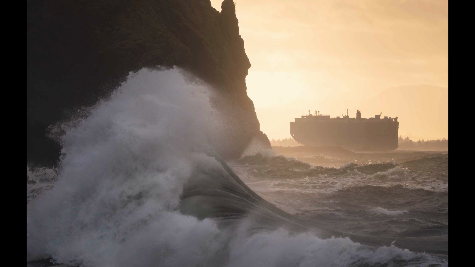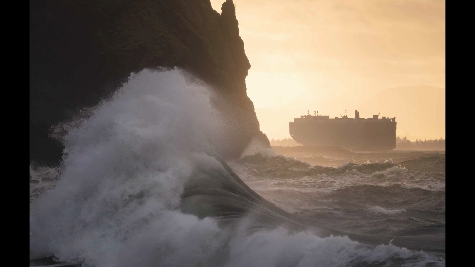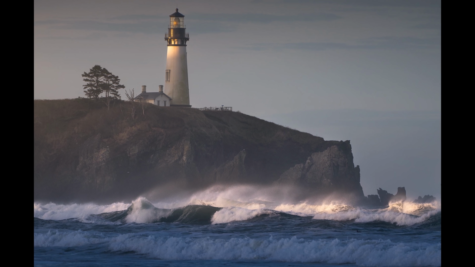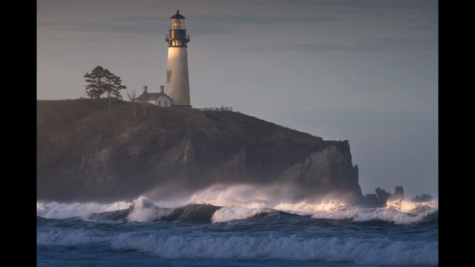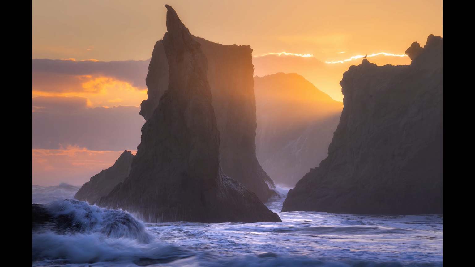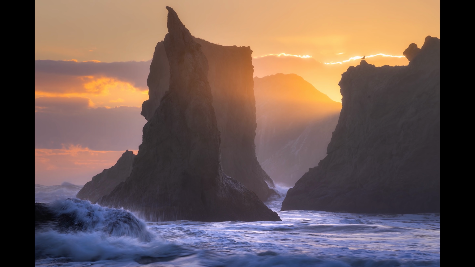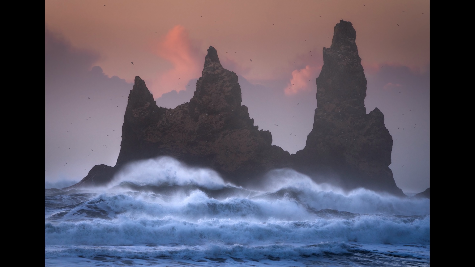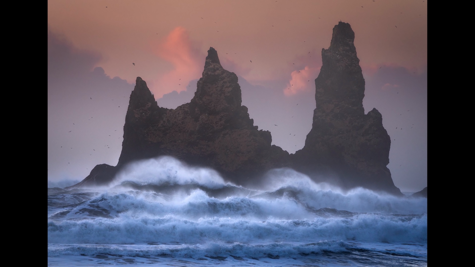With seascapes, it's waves crashing over rocks. Maybe it's a lighthouse in the background that has beautiful waves underneath it. There's a lot of telephoto landscapes in a seascape environment to be found out there. And when the sky is not working for you, just start to eliminate it by shooting more telephoto.